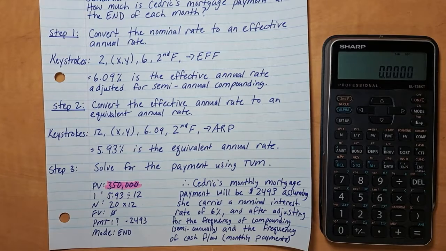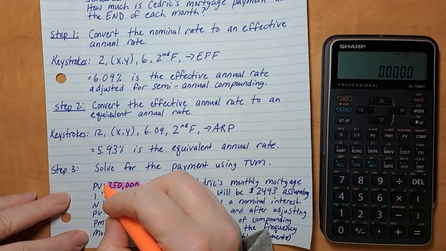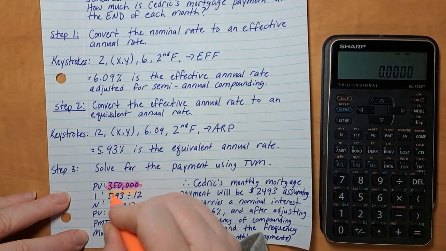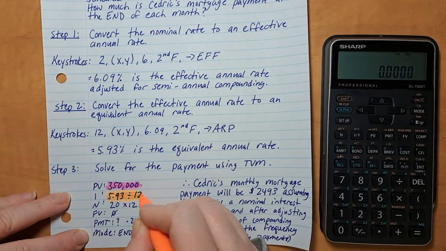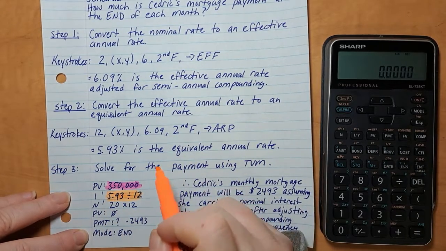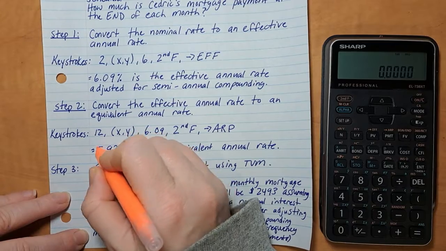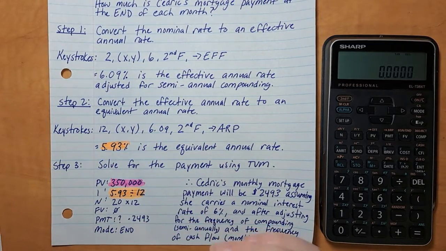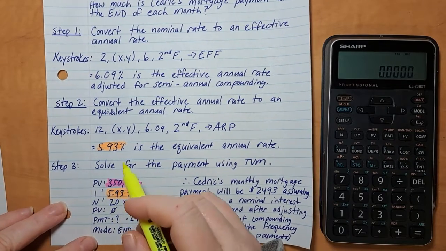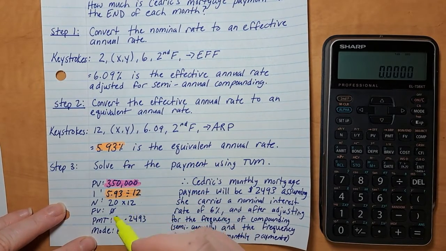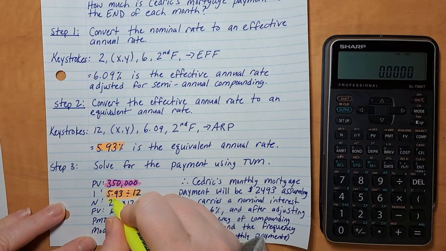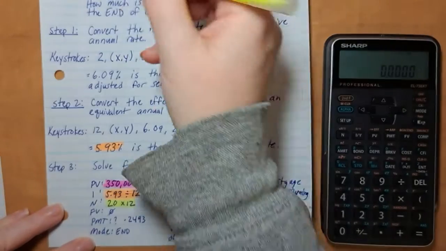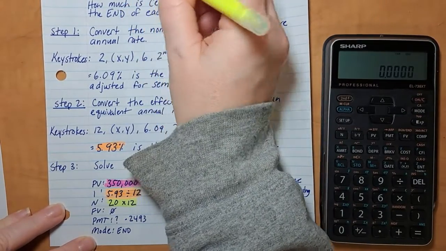And then interest is 5.93 divided by 12, because it's 5.93%, which we just calculated, and divided by 12 because it is paid monthly. The time period is 20 years times 12 months, because it's paid monthly. So 20 times 12, because there are 20 years remaining.